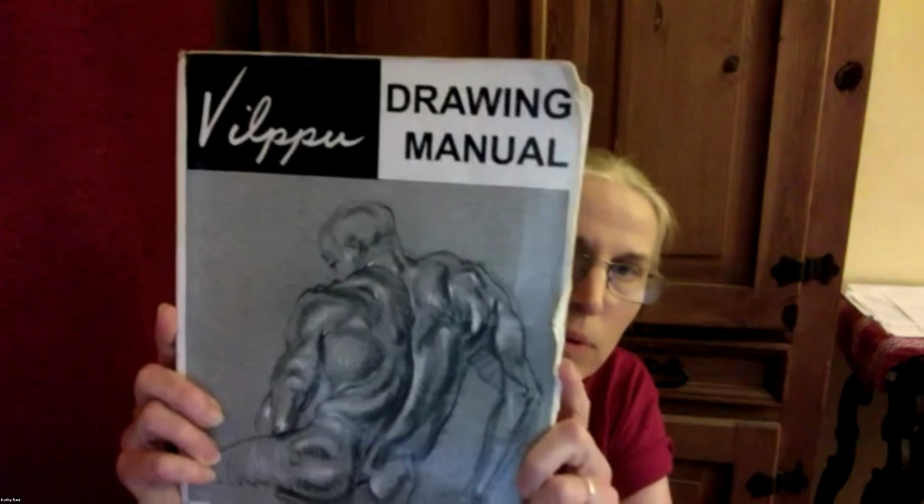This is Glenn Vilppu Drawing Manual. You can look Glenn Vilppu up online, Google, but he has a very clear way of teaching drawing, and it's gesture and structure. So we look a lot at gesture, structure. We look for accuracy and proportion. And you will see when I show the examples more about what I'm talking about.